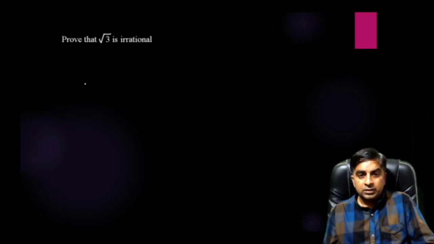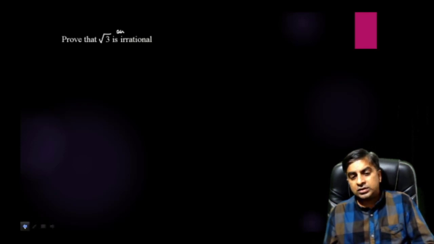Now this question is: prove that root 3 is an irrational number. For this, first of all you need to understand what irrational numbers are. I explained in the previous part also, the numbers which are not rational are irrational. Actually, two types of numbers are irrational.